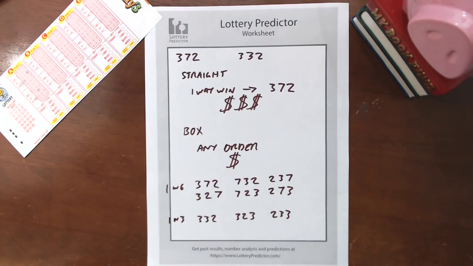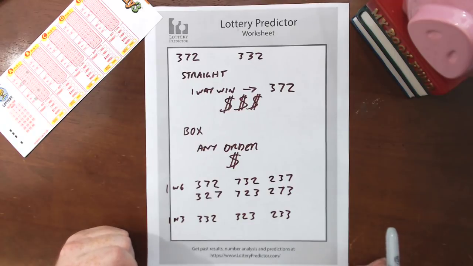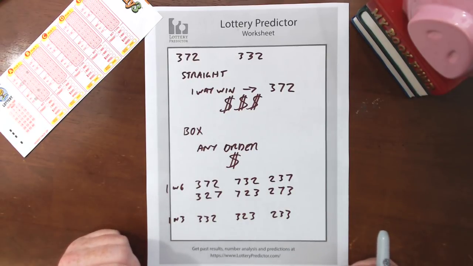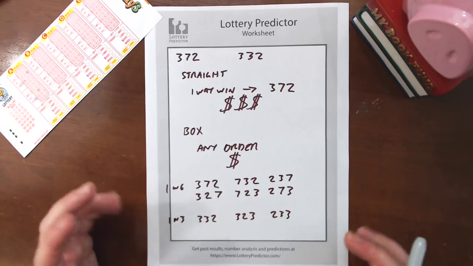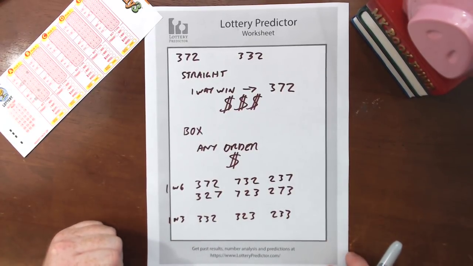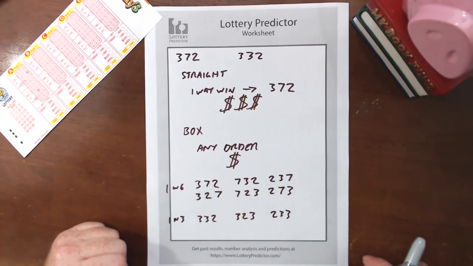In the next video, in part 3 of this series, I'm going to go through a couple of the other betting types. So we'll probably go through either the wheel or the two-way and talk about those betting types for the Pick 3 lottery. In subsequent videos, I'm going to do things such as how to use rundowns, how to use mirror numbers, and how to use flip numbers, so definitely stay tuned and watch the videos coming up.